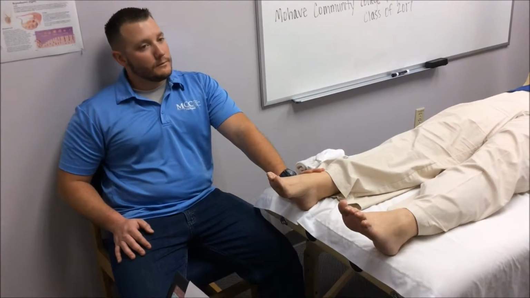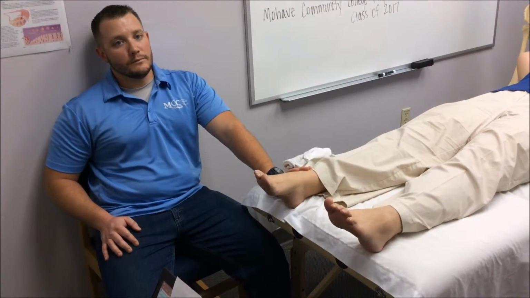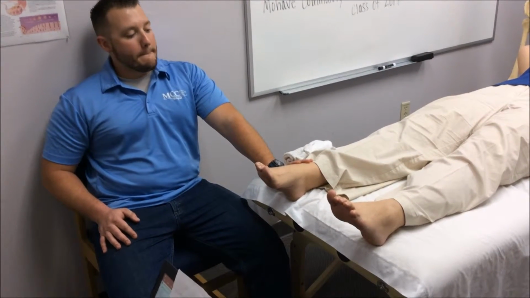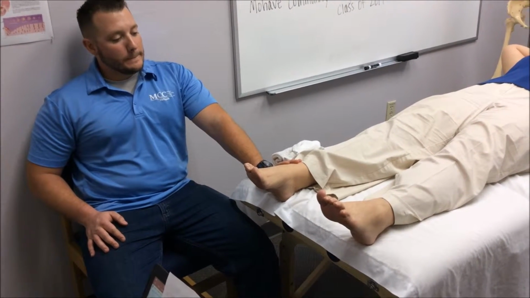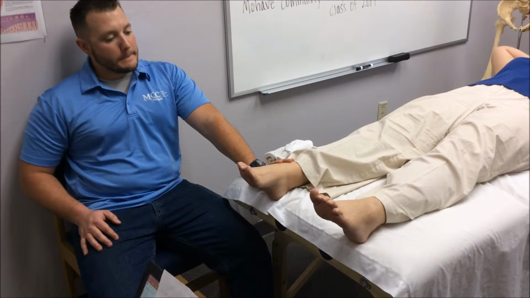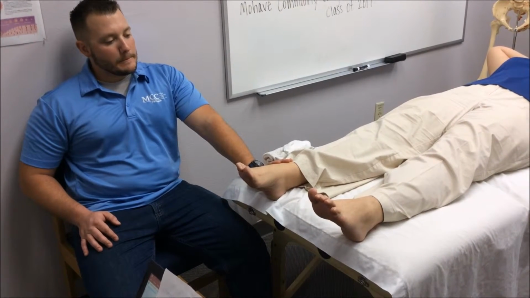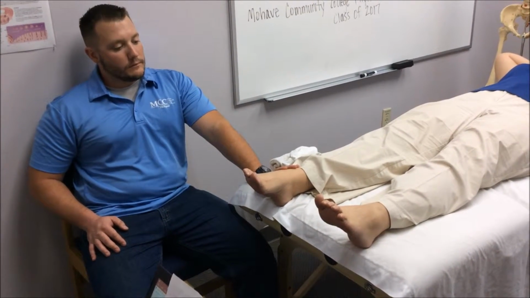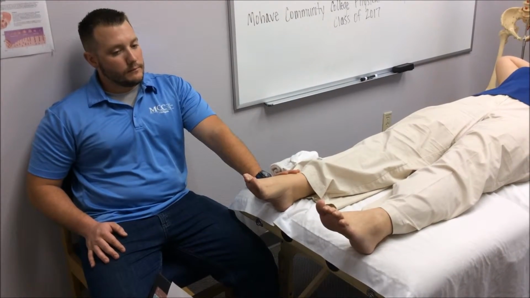It originates at the lateral proximal fibula and the interosseous membrane. It inserts on the plantar surface of the first cuneiform and metatarsal. The action is ankle eversion, and it assists in ankle plantar flexion, and it is innervated by the superficial peroneal nerve.